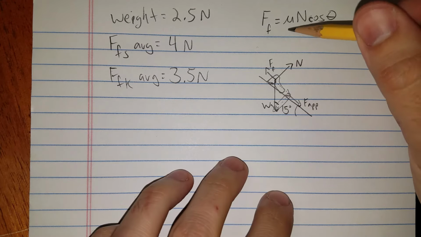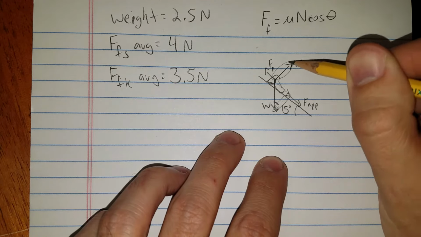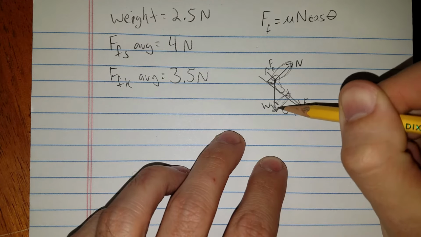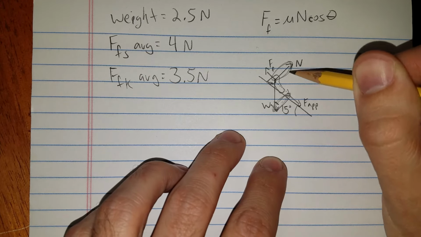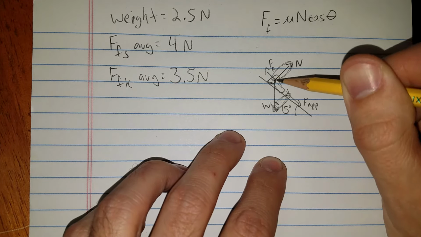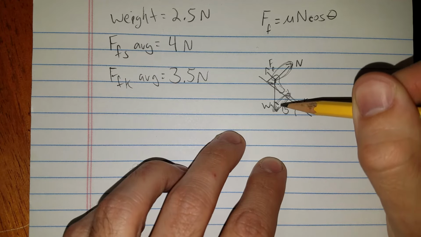So force of friction, mu, normal force, cosine theta. Why cosine again? Because remember, this component here must match this component. They must equal each other and cancel out, because the shoe is not floating off the ramp or going into the ramp. It's sliding down the ramp this way. So this component and that component must cancel out.